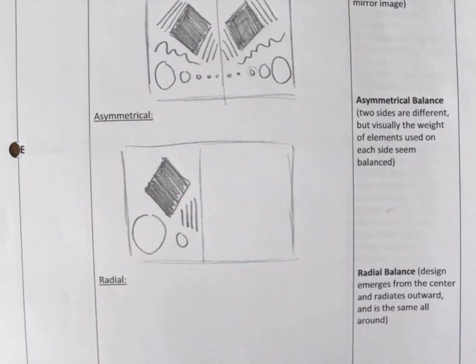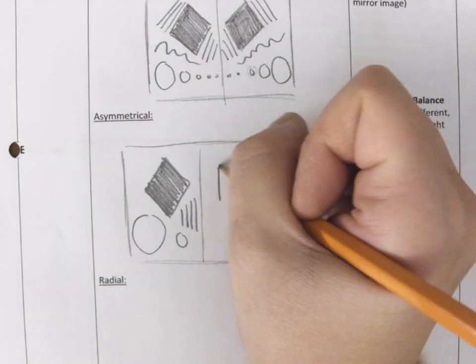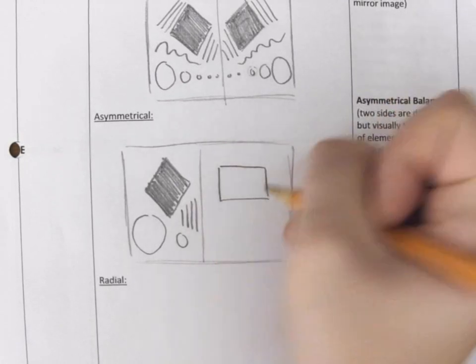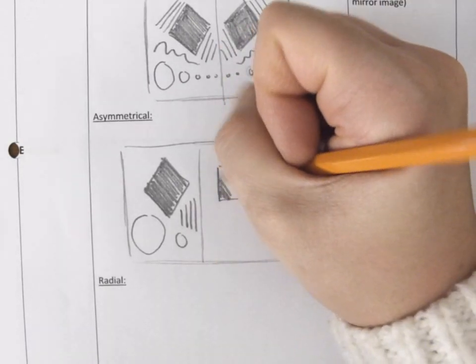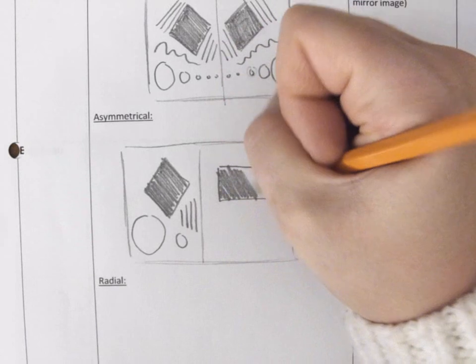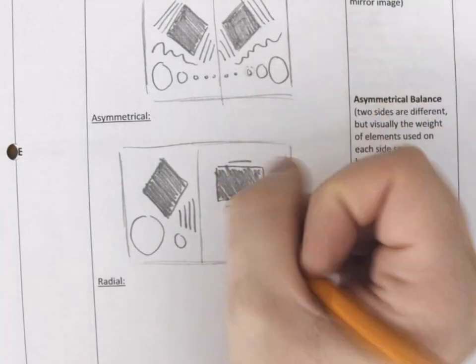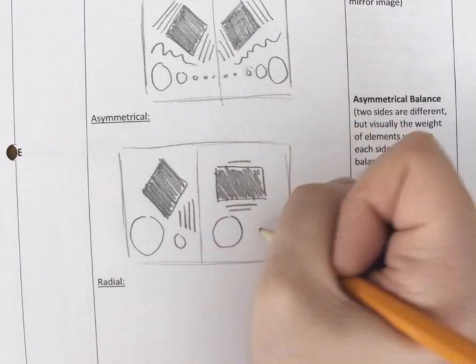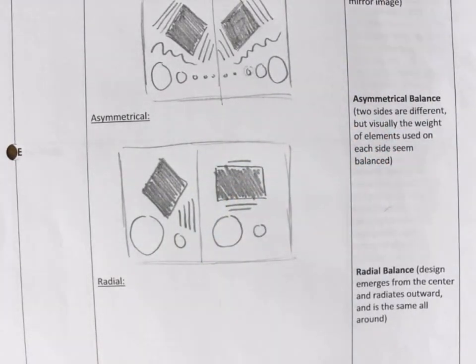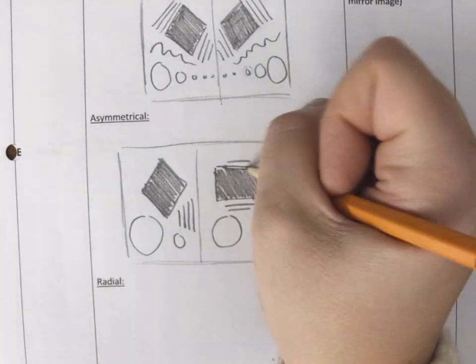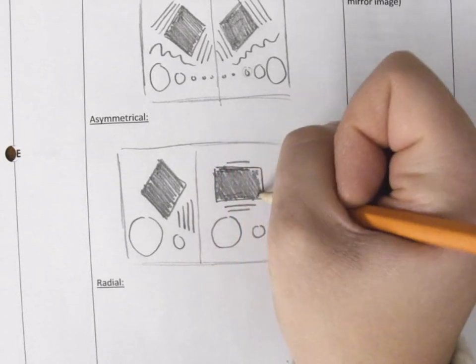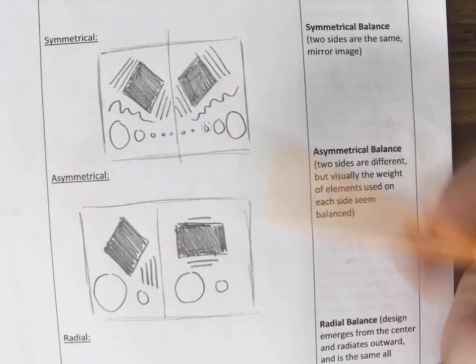Okay, I can fill the space here with something, and then on the other side it feels balanced, but it's a little bit different. Okay, it's not exactly a mirror image.